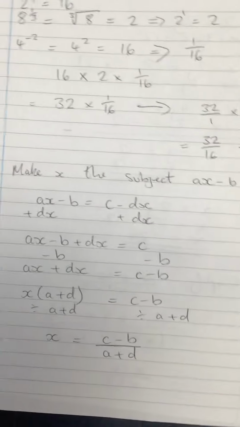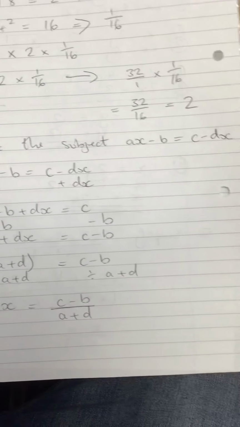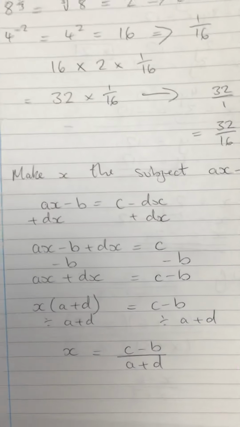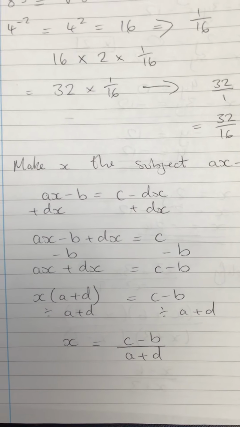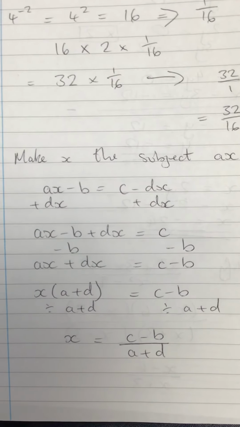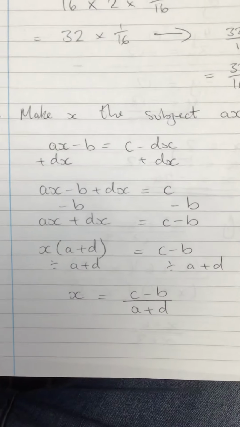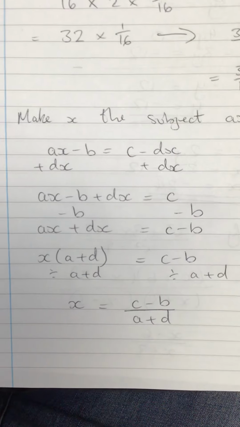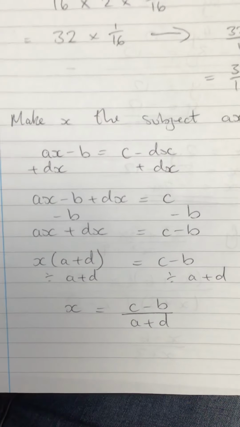Then the last one, number 9, make x the subject of that equation. So what you can see now is you basically say to yourself, okay, I'm going to move all my x's to one side. So I added dx to both sides. I then subtract b from both sides. So I'm now at this point where it's ax plus dx equals c minus b.